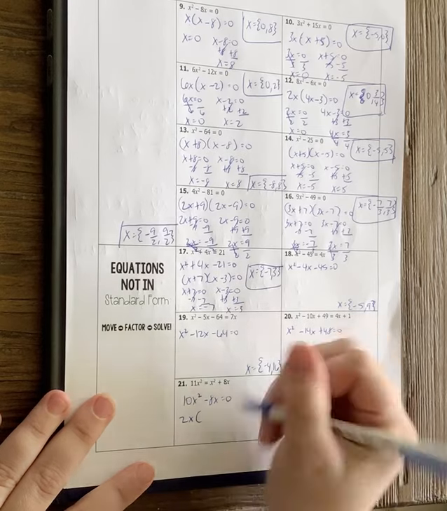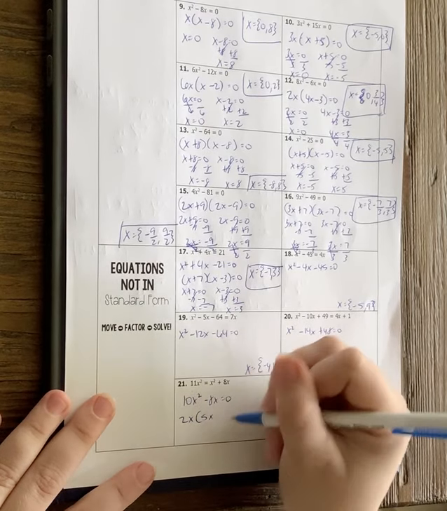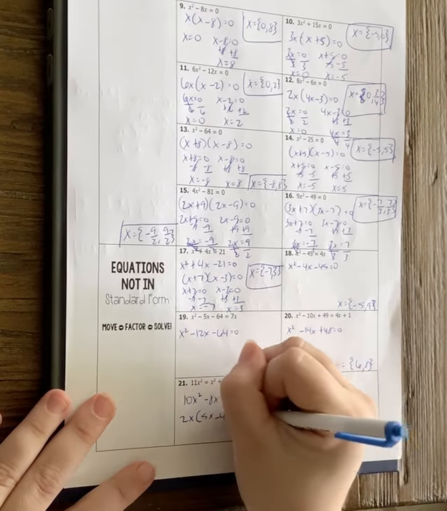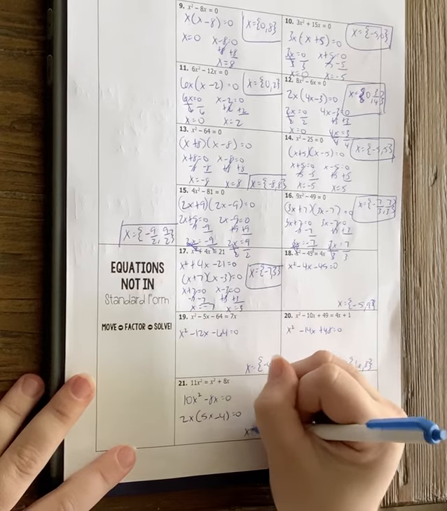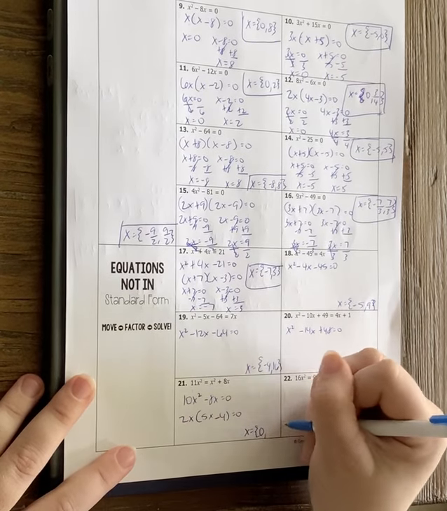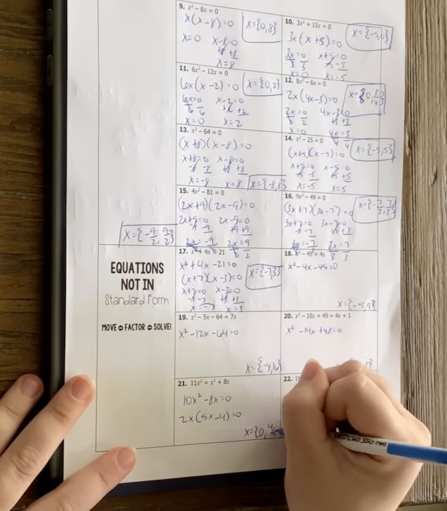10x squared divided by 2x is 5x. Negative 8x divided by 2x is negative 4. Okay, and then you just work from there. You would set those equal to 0 and solve. And our solutions are going to end up being 0 and 4/5.